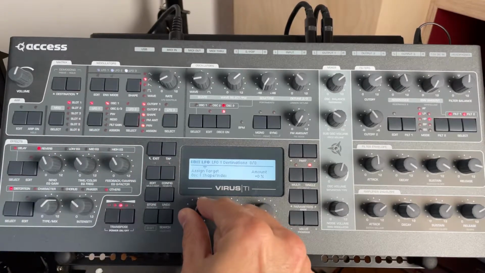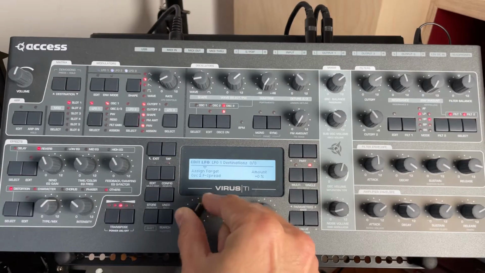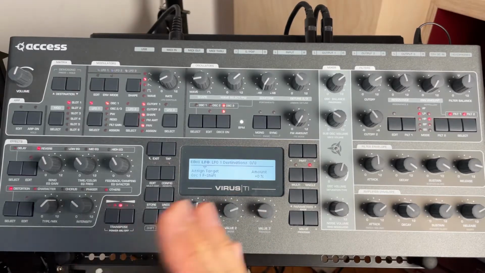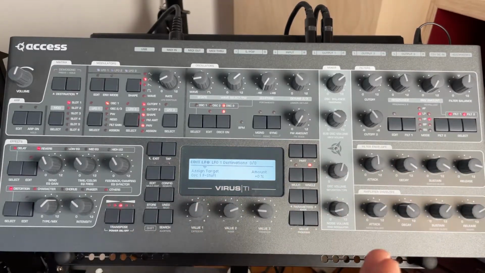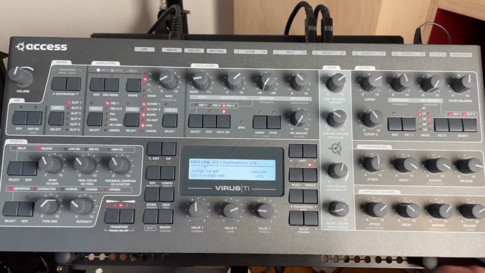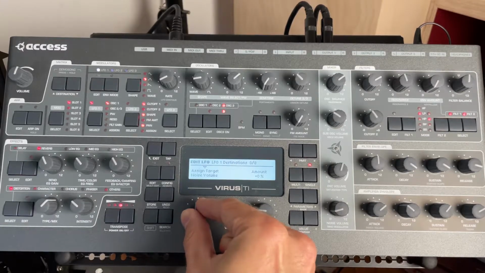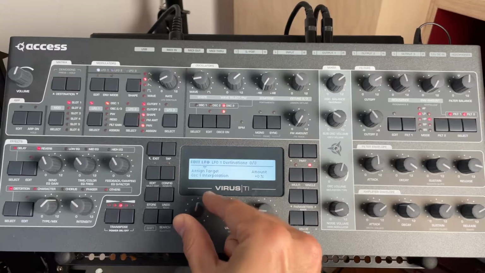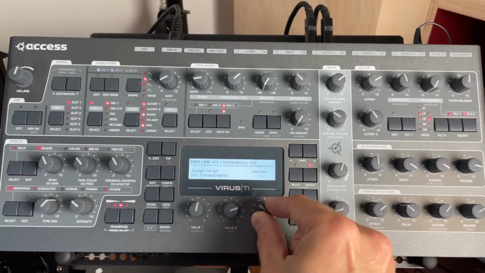And then we can assign a target, which could, for example, be the interpolation of oscillator 1, which is making the wave not go super fluent, but you can add a more steppy way of going through the wave shape. So let's find the oscillator 1 interpolation.